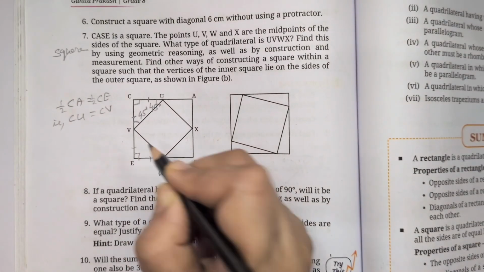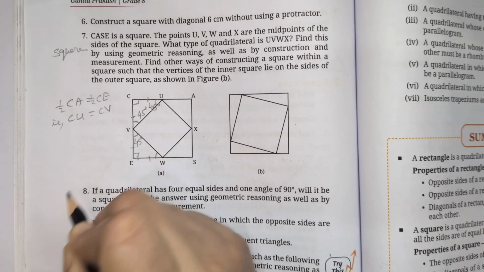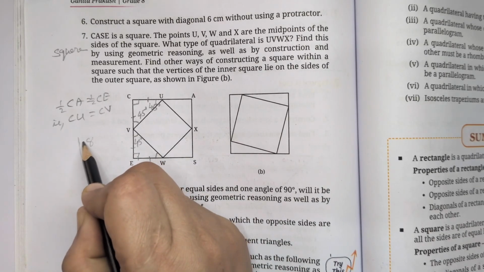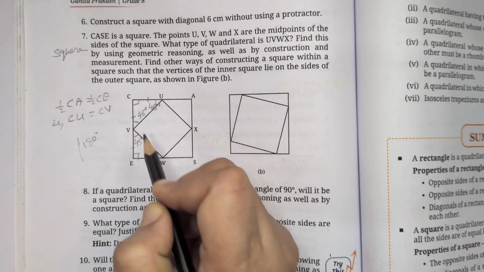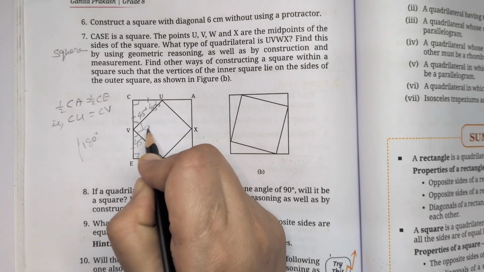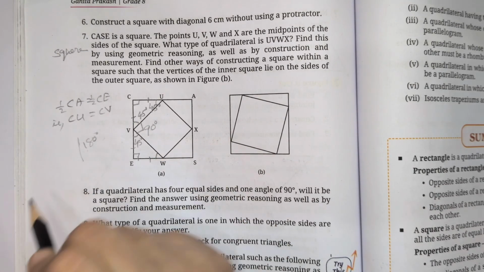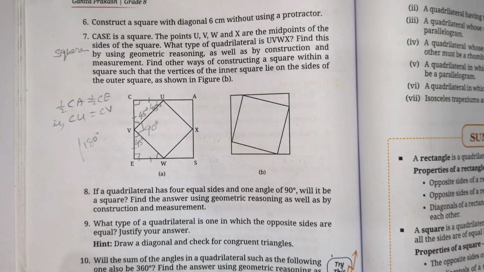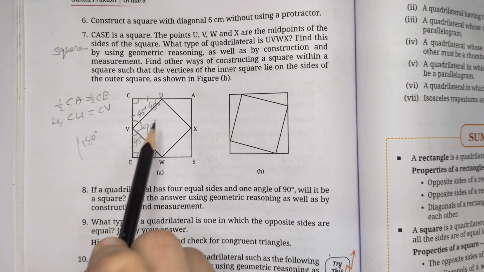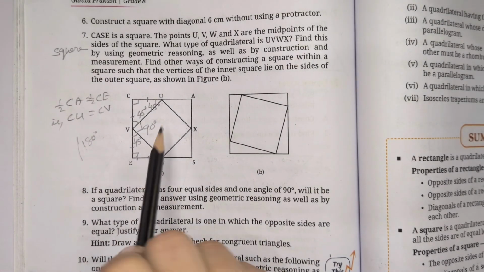Similarly here also, these two are equal. This is 90 degrees, and these two angles are 45 degrees. Now this is a straight line. We know that a straight line means 180 degrees. So here 45 plus 45 is 90 degrees, so the angle inside will also be 90 degrees. Then 45 plus 90 plus 45 will come to 180 degrees. Similarly, we can prove that inside all four angles are 90 degrees, which means VUXW is also a square.